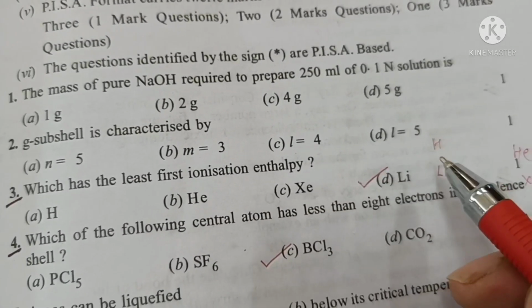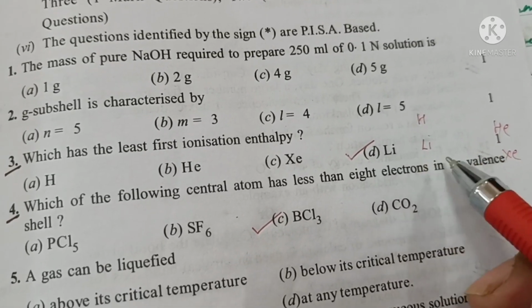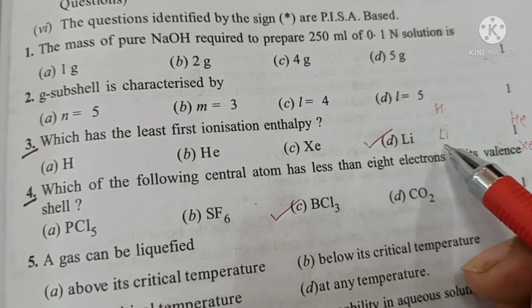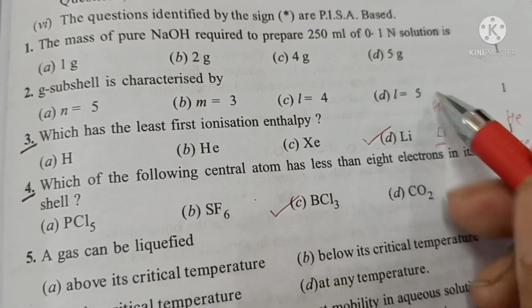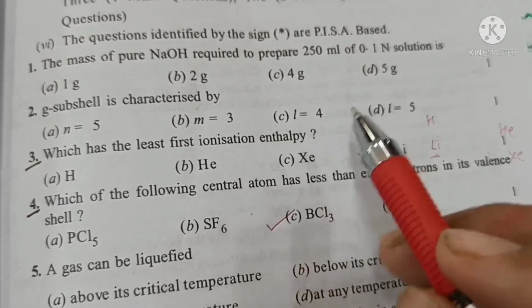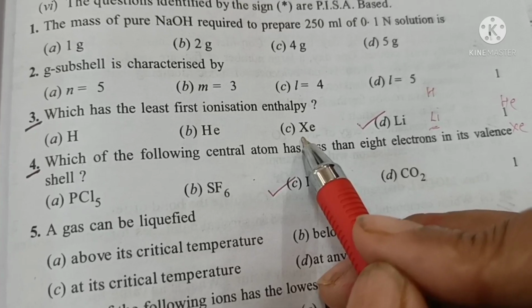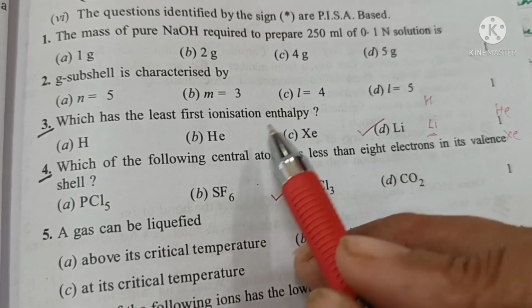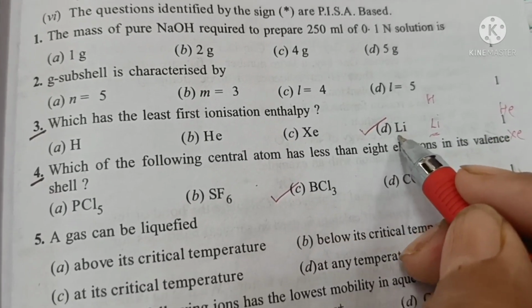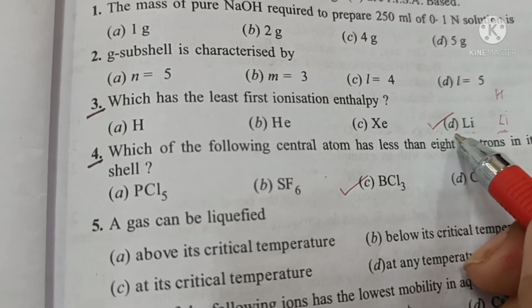Hydrogen and lithium belong to group 1. Lithium, as it's placed downward, has less ionization enthalpy. The other elements, helium and xenon, are noble gases, so their ionization enthalpy will be higher. So lithium will have the least first ionization enthalpy. Option D is the correct answer.